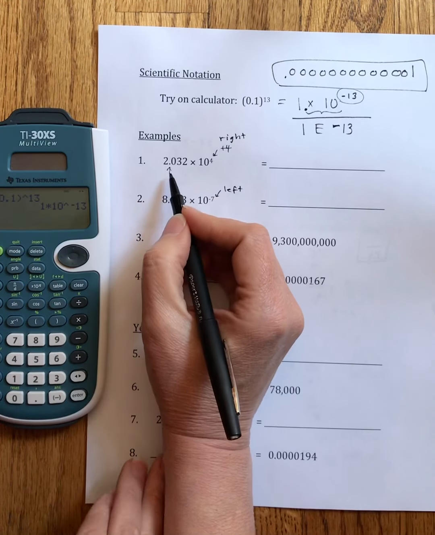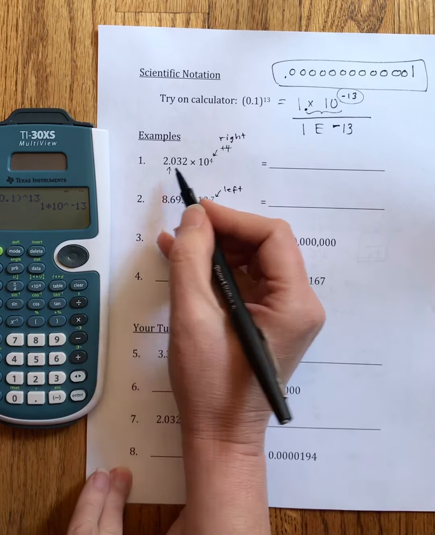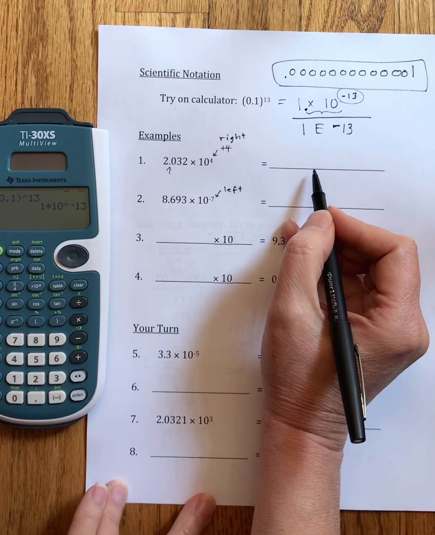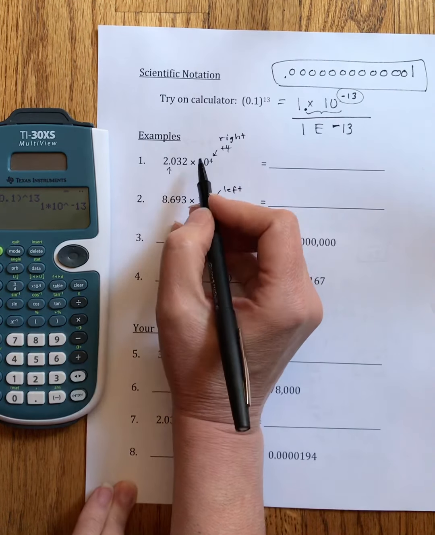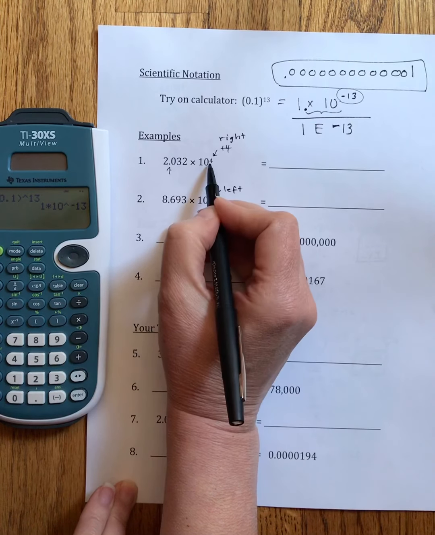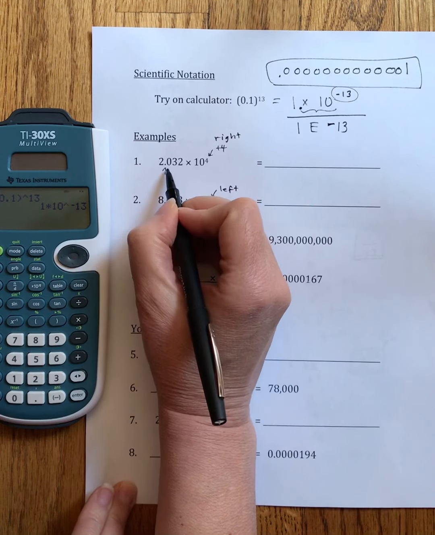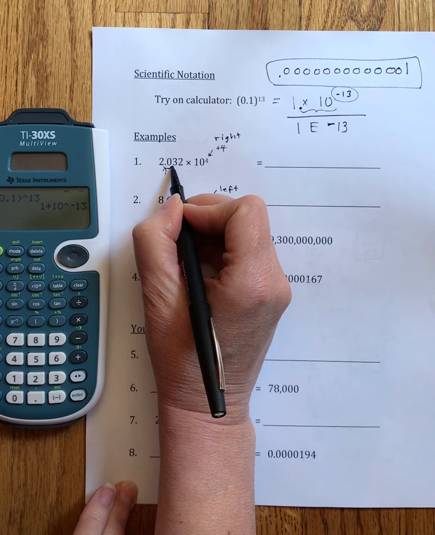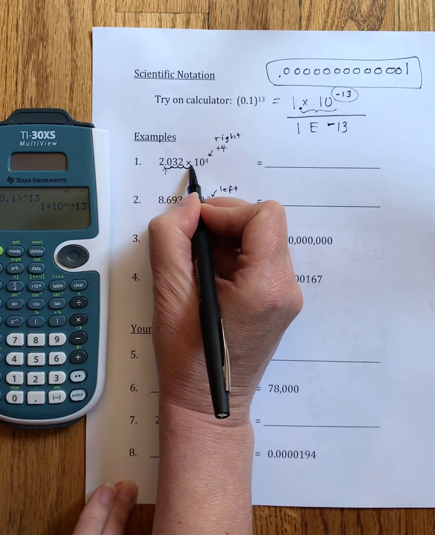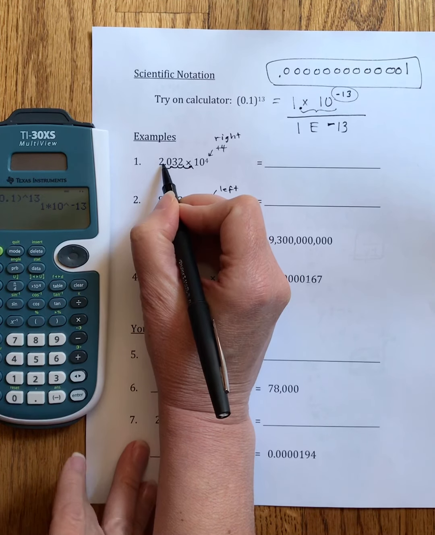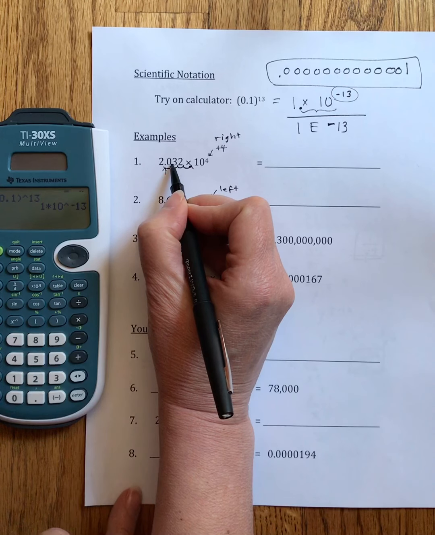So let's try it out with this. Let's take this number in scientific notation and try to write it in standard form, like a regular old number. So the decimal is not really here. It's actually 4 places to the right. Let's think about shifting it over 1, 2, 3, 4 places. When you go across the 0, that counts as 1.